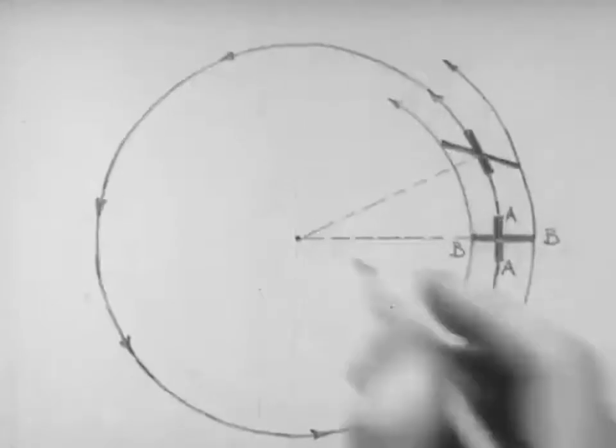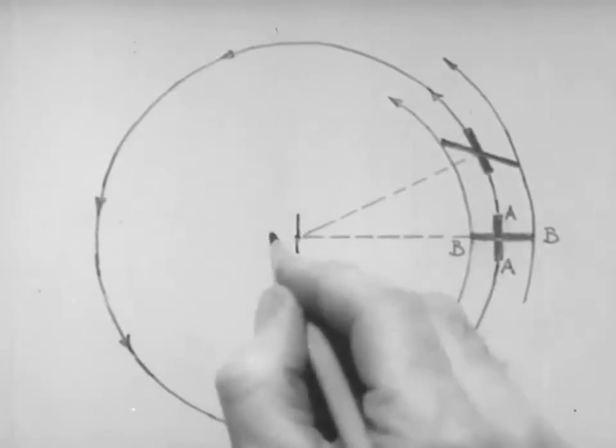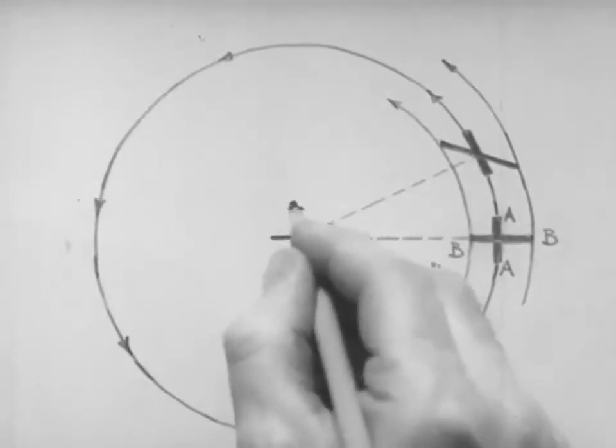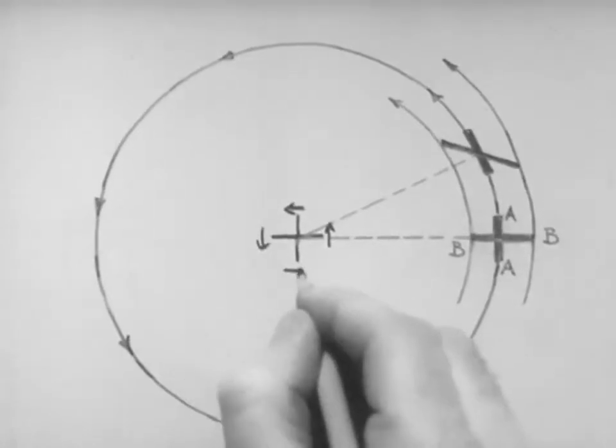An irrotational flow may contain singular points, where the vorticity is infinite. In the spiral vortex flow, a highly concentrated vorticity exists right at the center. Look at a fluid cross right at the center. Only at this point do both these arms rotate in the same direction.